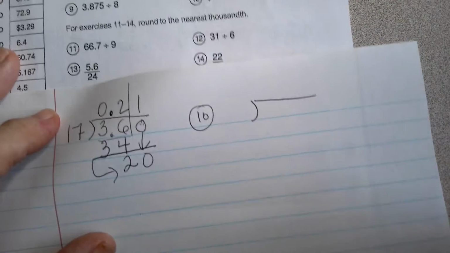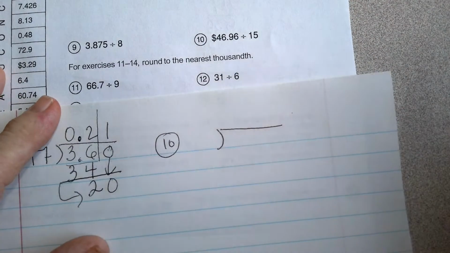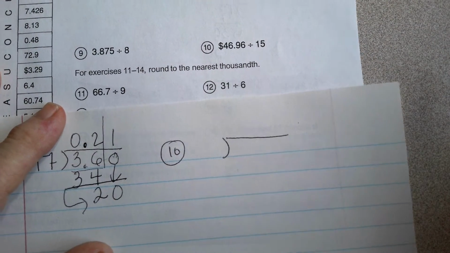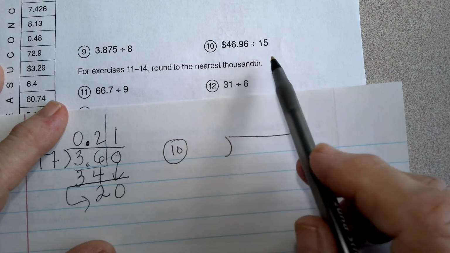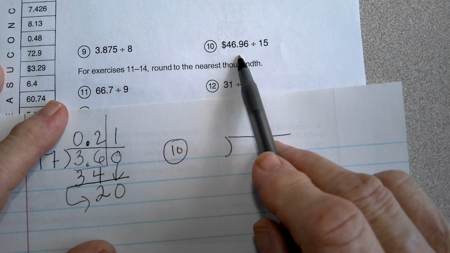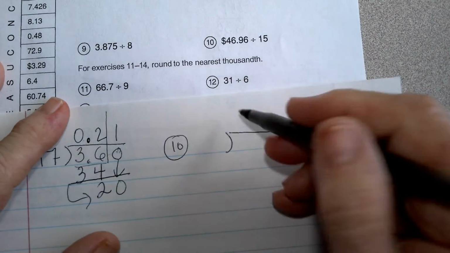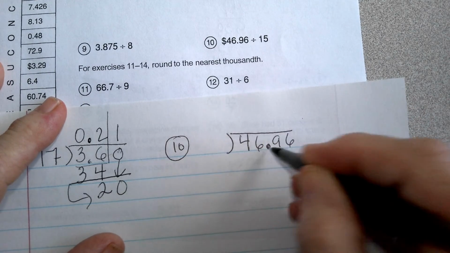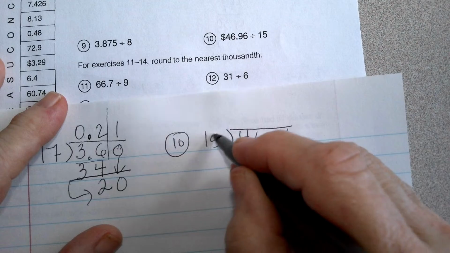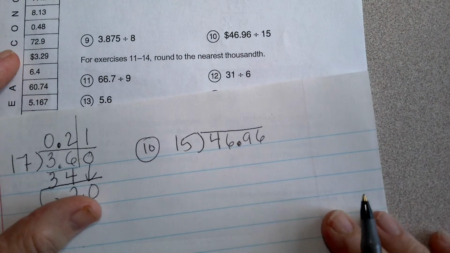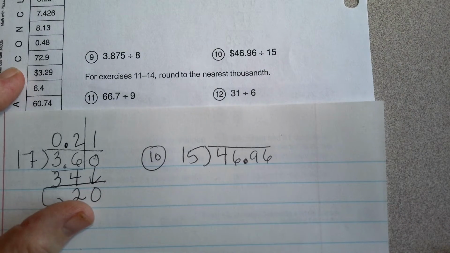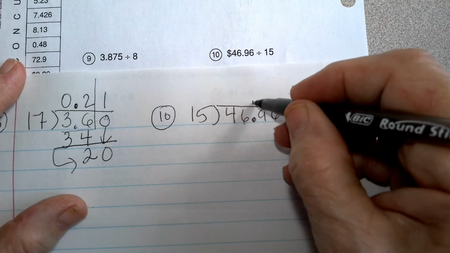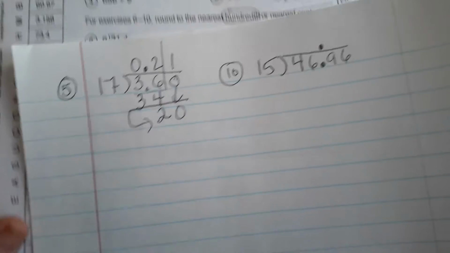So the number 10, I'm going to put here. Which number gets to go inside the little division box? Which of these two numbers? Yeah, the first number. Always, always, always. He gets to go in the nice warm house: 6.96 divided by 15. What do I do with the decimal? Just bring it straight up. And then I'm going to move this so we can work it.